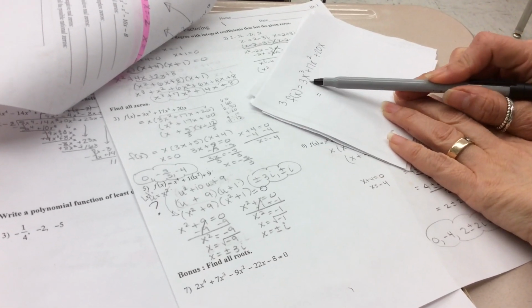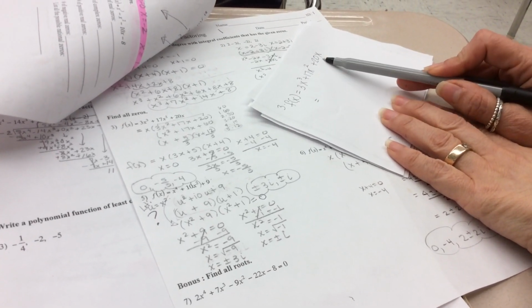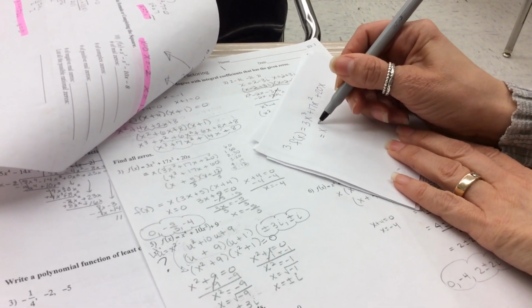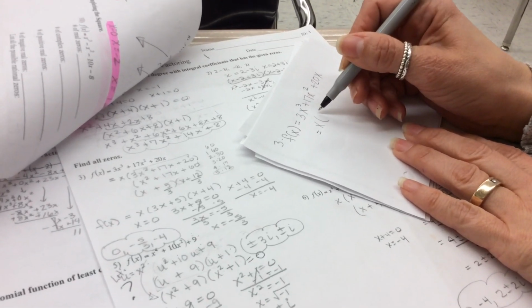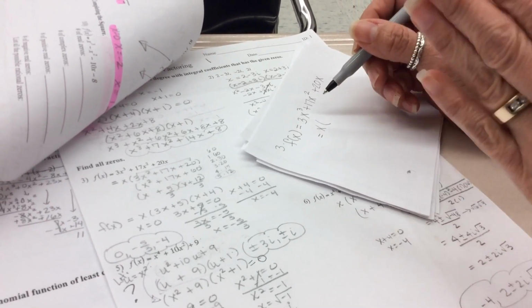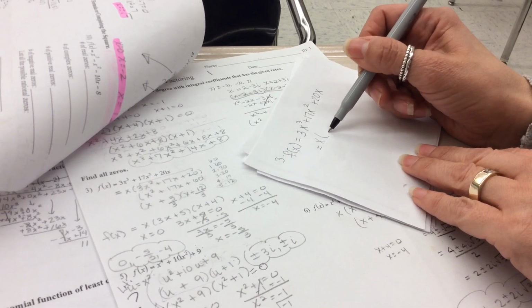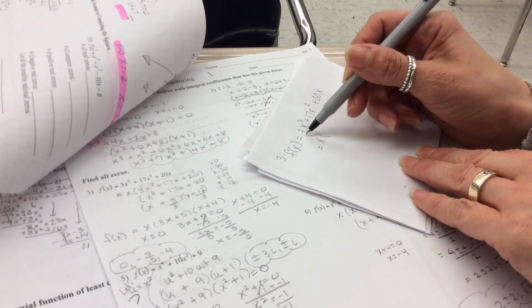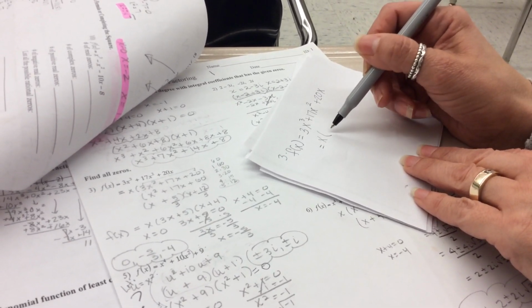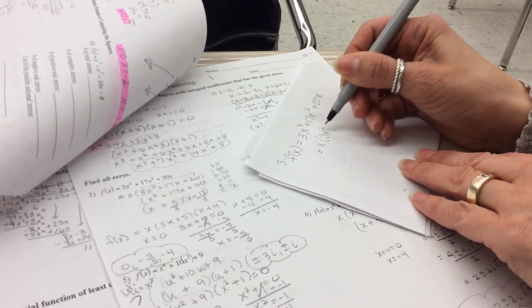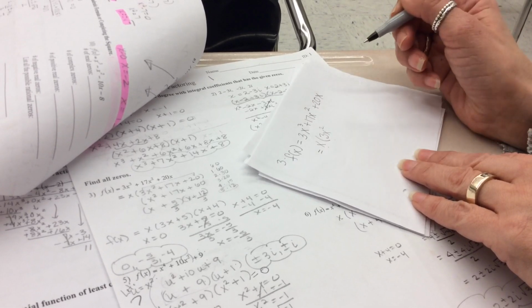I noticed that they all have x's, so I decided to factor out the greatest common factor, which is a single x. So I factor out the x from here. And again, factoring is the opposite of the distributive property. If I'm going to multiply x times something to give me 3x cubed, it's as if I'm dividing to figure out that missing factor. So my missing factor ends up being 3x squared, because x times 3x squared is 3x cubed.